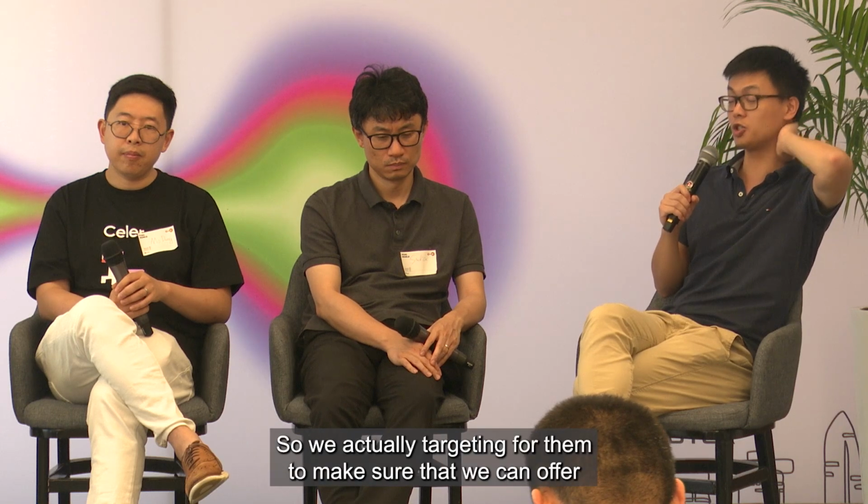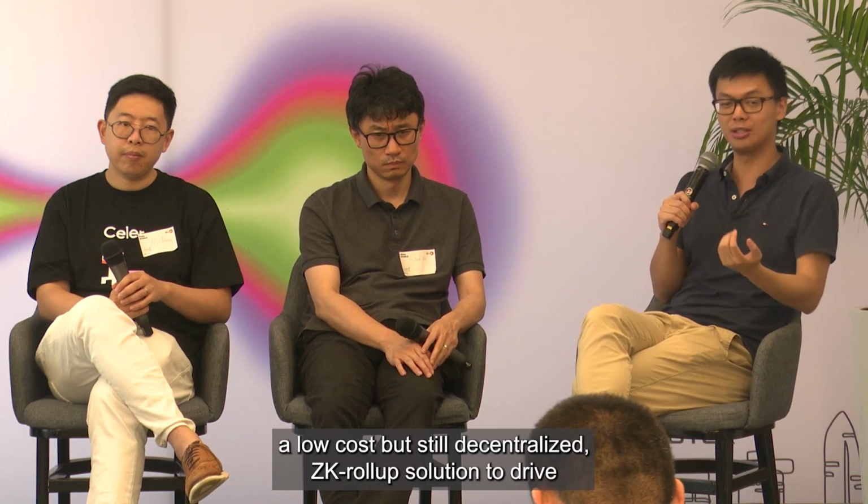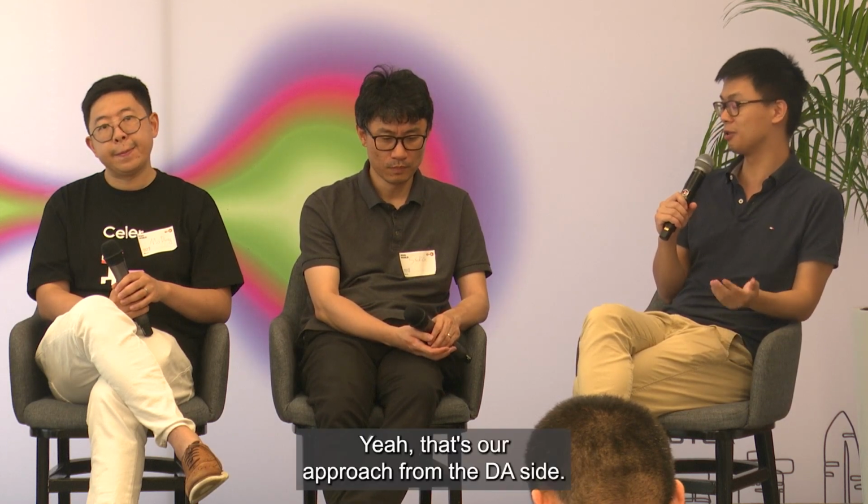So we're actually targeting to make sure that we can offer a low cost but still decentralized ZK rollup solution to drive more adoption of various blockchain use cases. Yeah, that's our approach from the DA side.